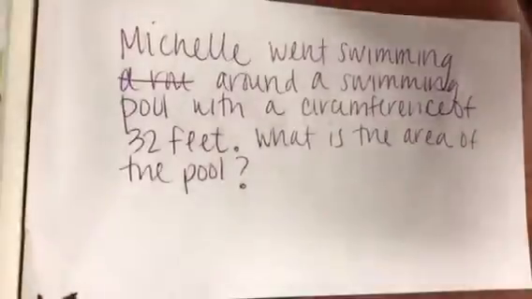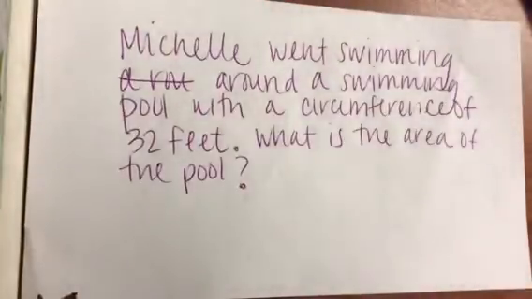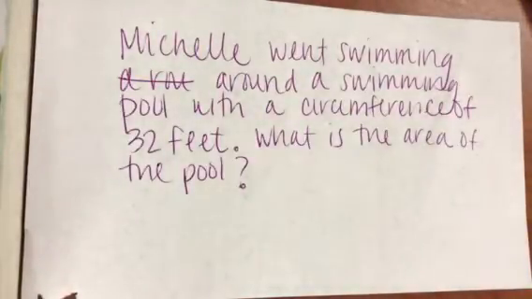Wait till we get to the next one. No! But there's words, not just circles. Yep, there's no circles. Michelle went swimming around a swimming pool? Yes, with a circumference of 32 feet.